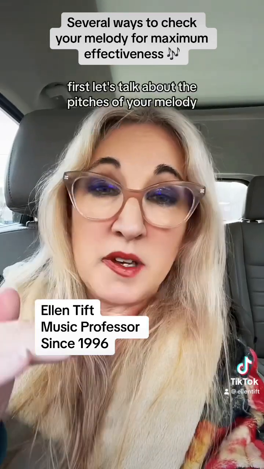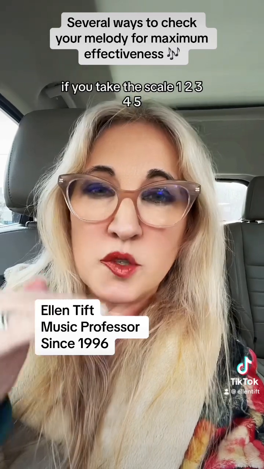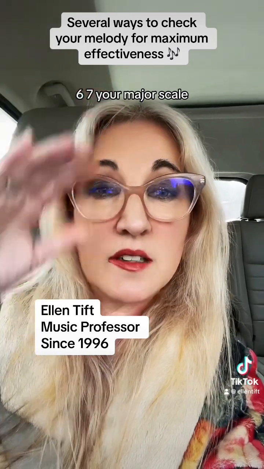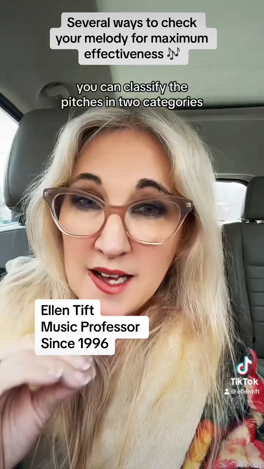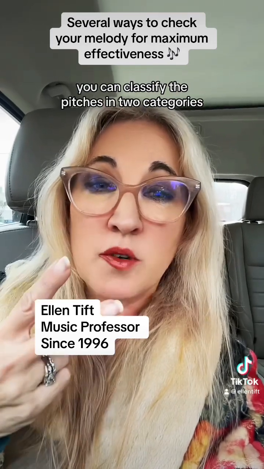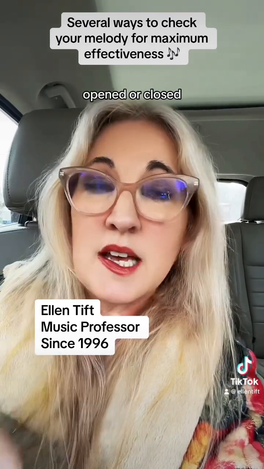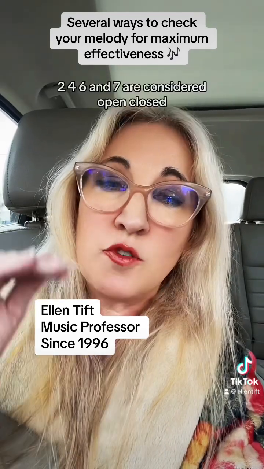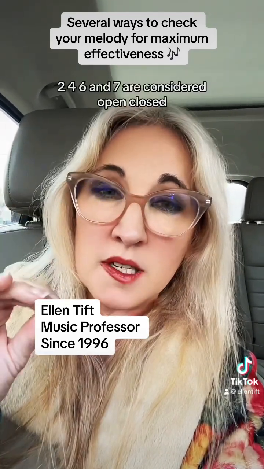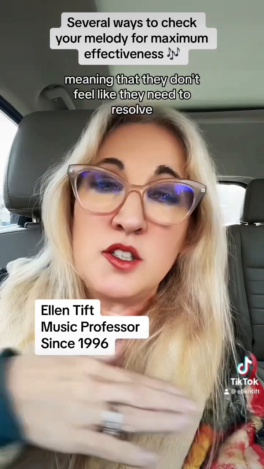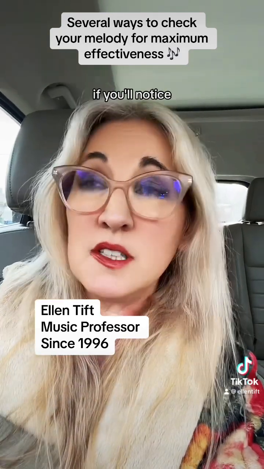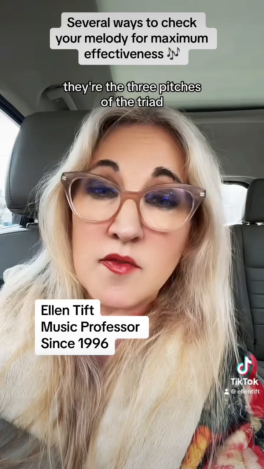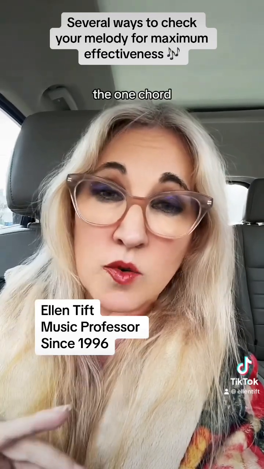First, let's talk about the pitches of your melody. If you take the scale 1, 2, 3, 4, 5, 6, 7, your major scale, you can classify the pitches in two categories, open or closed. 1, 3, and 5 are considered closed. 2, 4, 6, and 7 are considered open. Closed meaning that they don't feel like they need to resolve. If you'll notice, they're the three pitches of the triad, that is the tonic, the one chord.